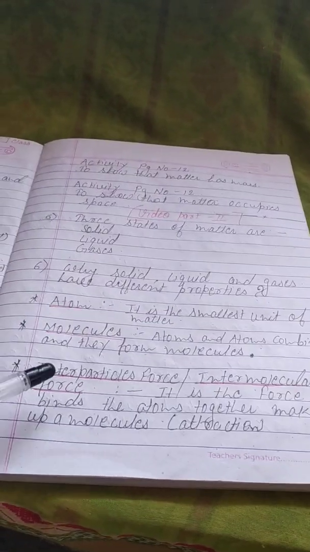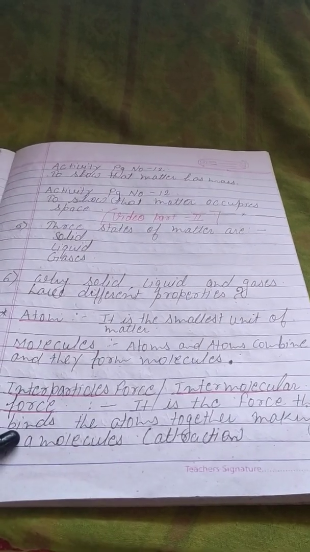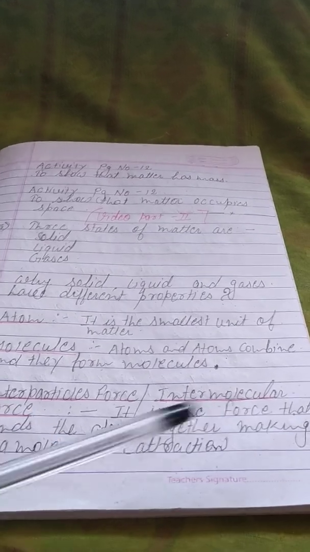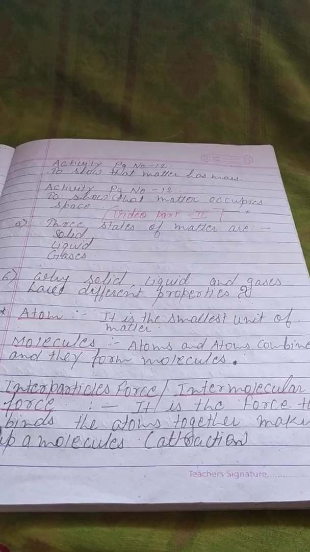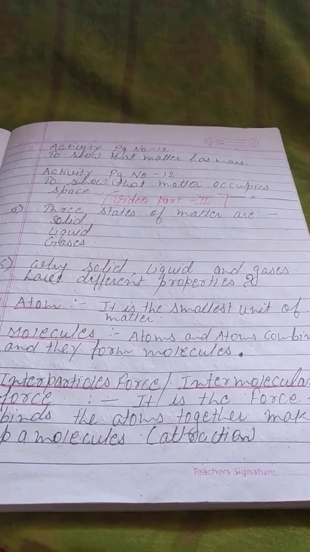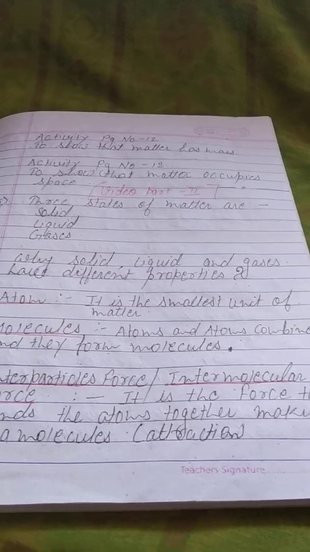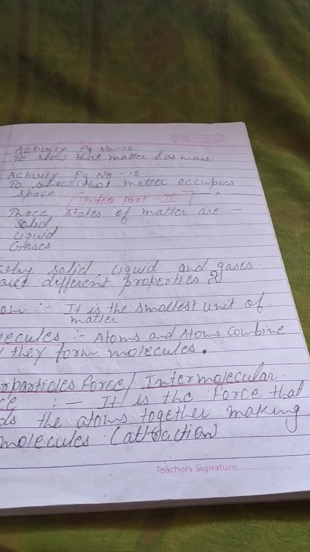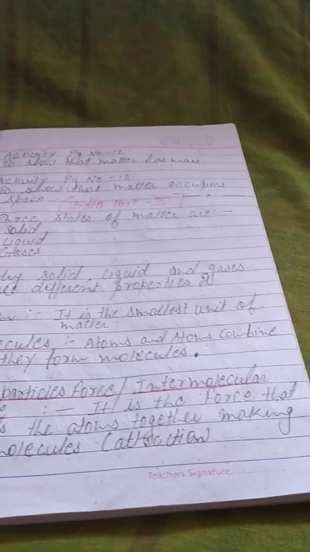The third thing is interparticular force or intermolecular force. It is a force which is said to be an attraction force. It is a force which keeps the particles together.